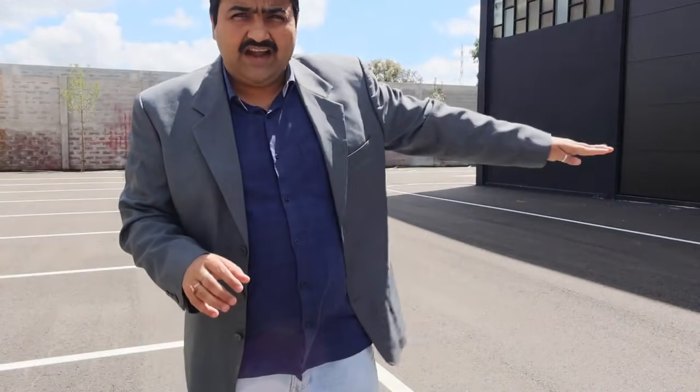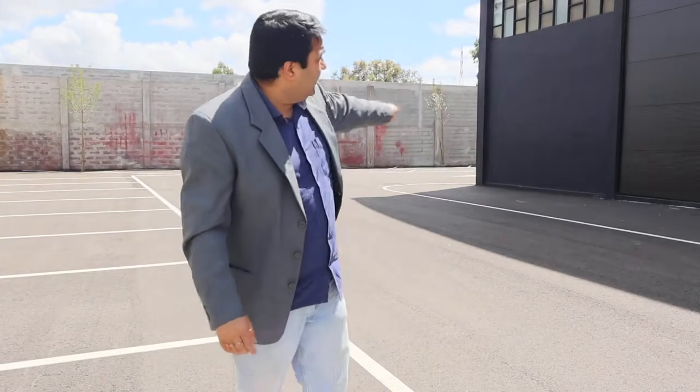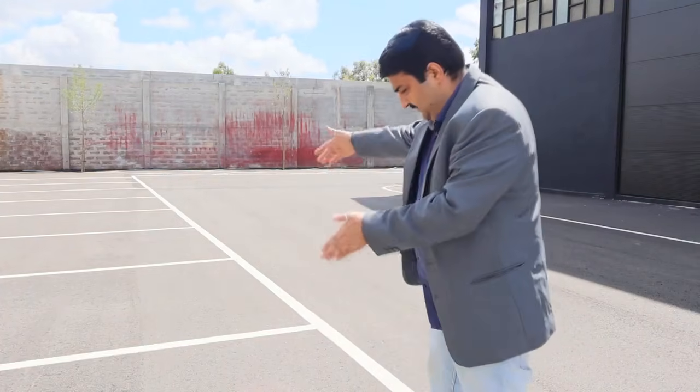So this left side I have the warehouse building. Okay, here we have one area, empty space. We can see we have the lines. Let's talk about the yard management.